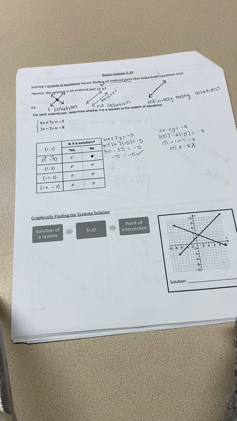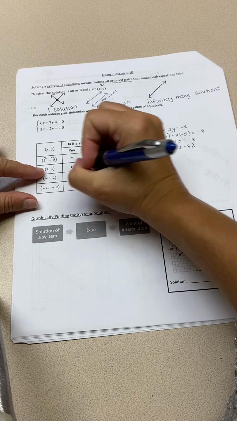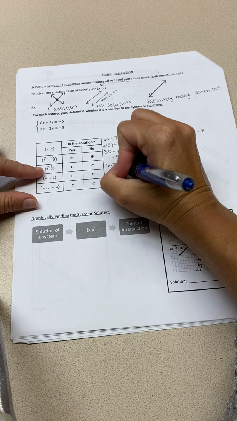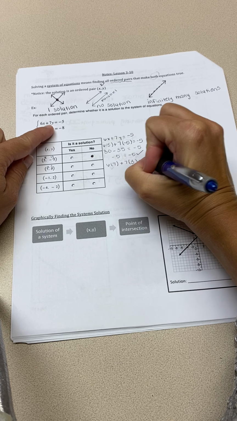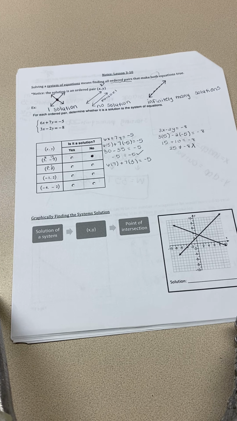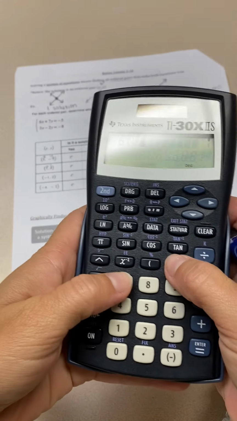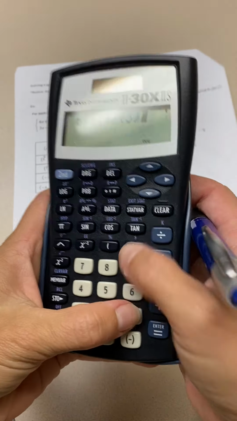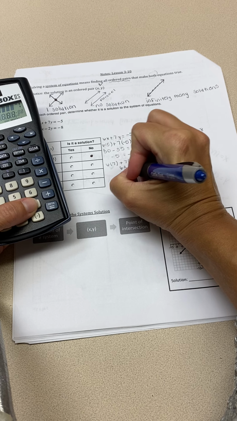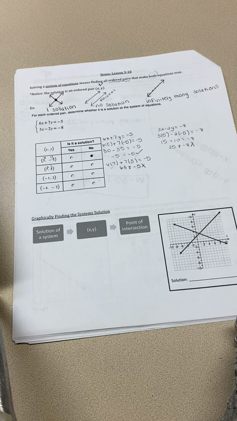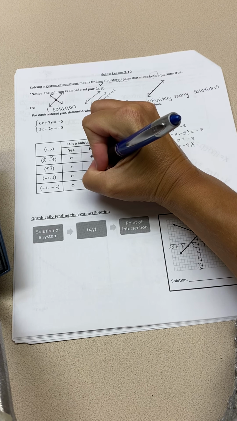Same thing for plugging in 7 and 3. So 6 times x, this time x is 7, y is 3. So 6 times 7 plus, going back to our equation, 7y, so 7 times 3. Does that equal -5? Let's plug it in the calculator to save some time. 6 times 7 plus 7 times 3 will give us 63. 63 does not equal -5, so this one does not work. I don't have to try the other equation because this one didn't work. That means it can't work for both, so our answer is no.